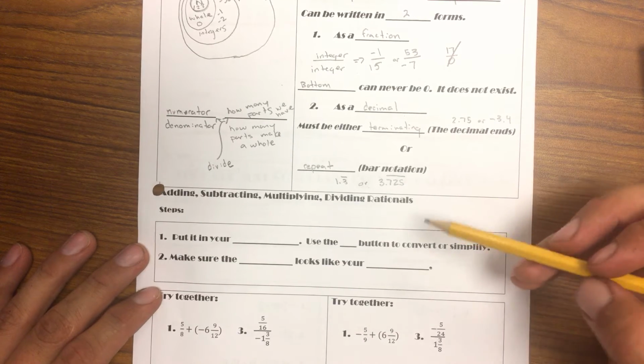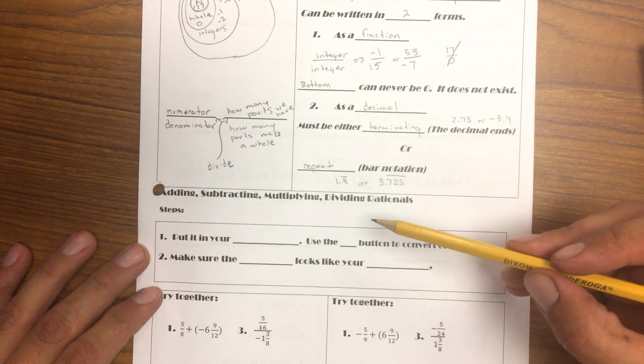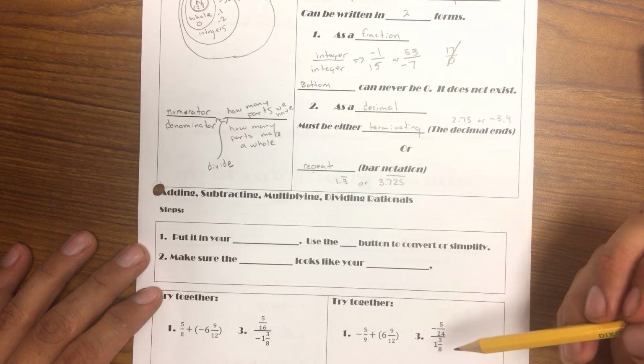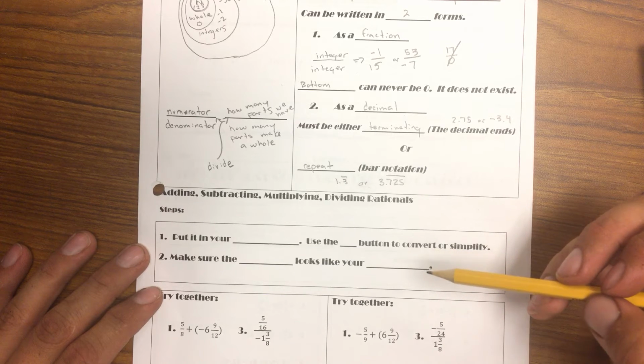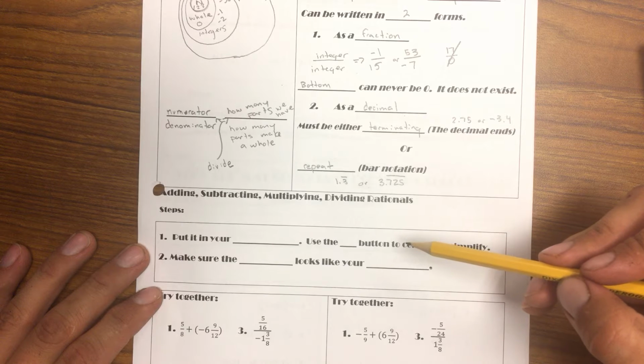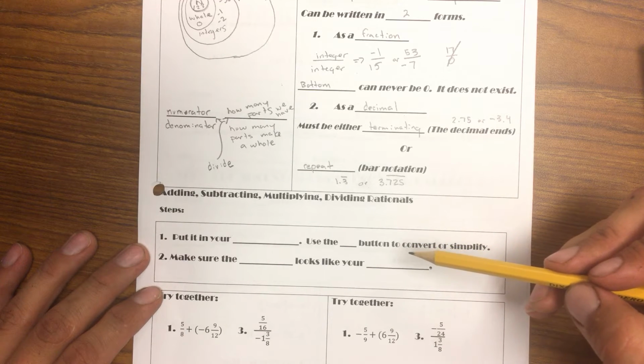A few things that I need you to know about them really is just adding, subtracting, multiplying, and dividing rational numbers. You've done this a lot. Last year you had to do it without a calculator. This year it gets a little bit more interesting because we're going to actually have negative fractions and negative decimals. But you get a calculator.